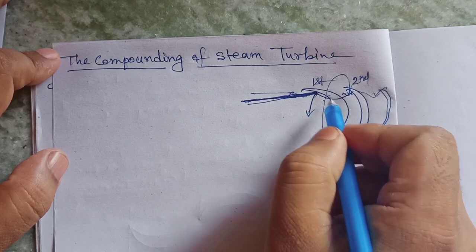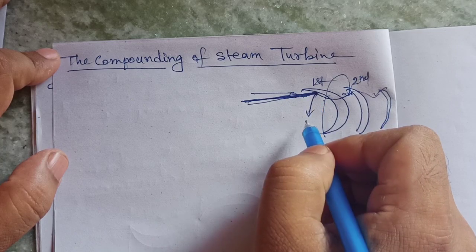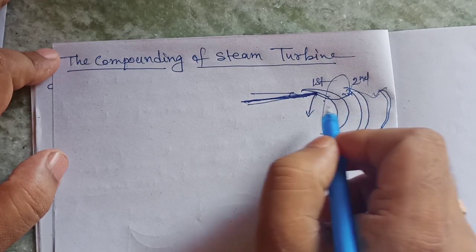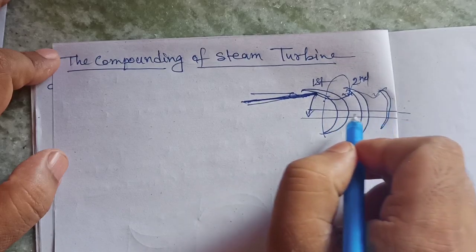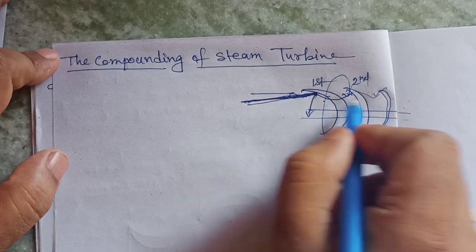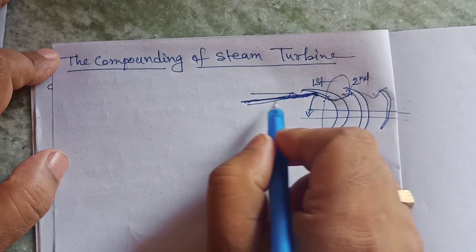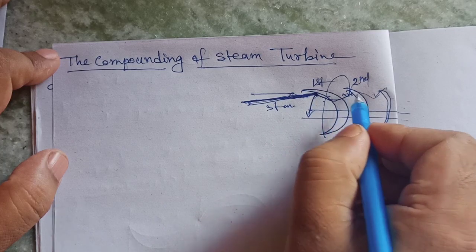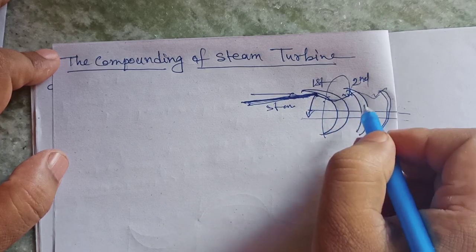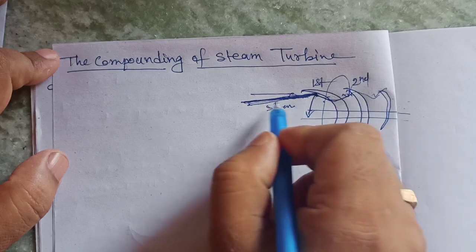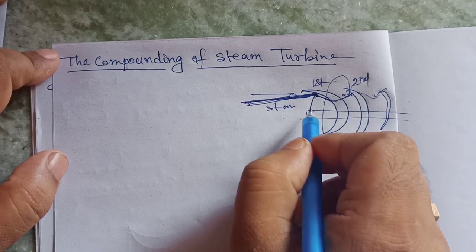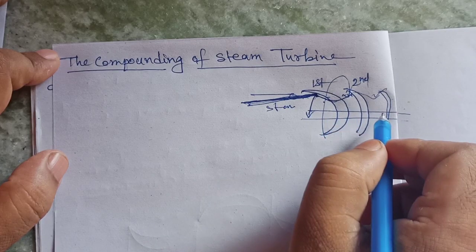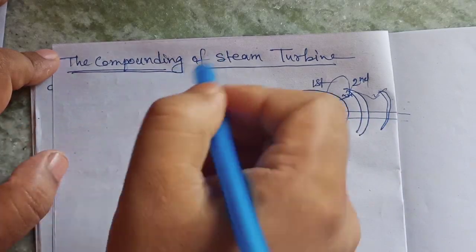That's why the blade corrosion, erosion and damage will reduce. And this is the shaft which will rotate by the partial movement of the steam, which causes the reduction of the velocity of the steam, and therefore the reduction of the turbine speed causes the compounding.